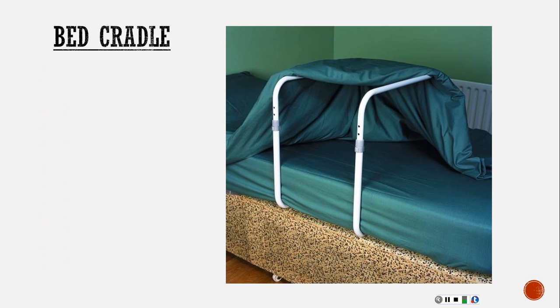One of the ways we can do that is with a bed cradle. So if you've got a particular extremity that's really involved, a lot of times they'll put it at the foot of the bed if it's a toe or feet that are really causing a problem. It just removes that contact and the pressure. Even that light pressure is enough to set it off or make it worse.